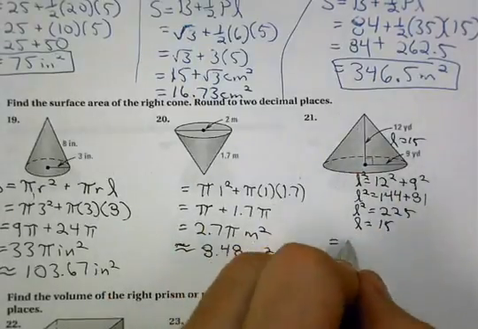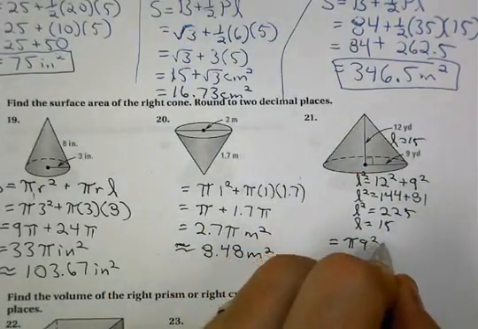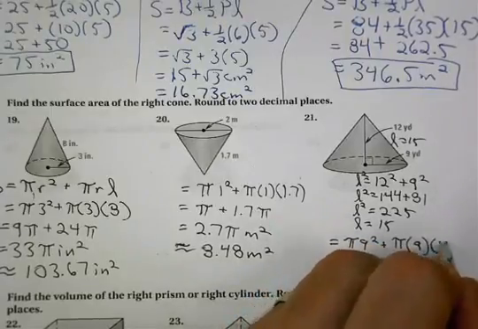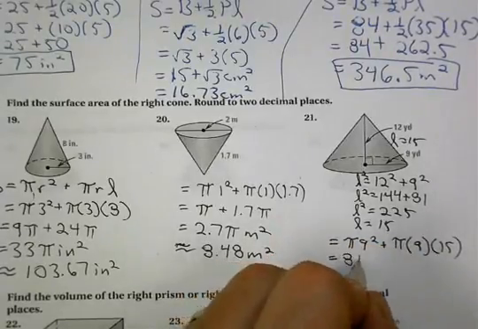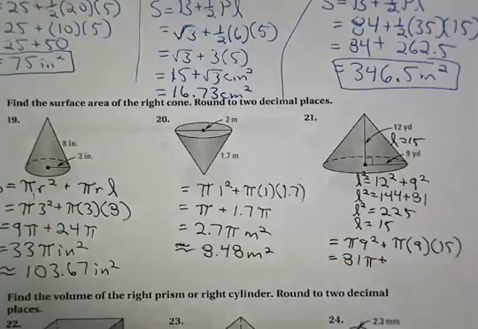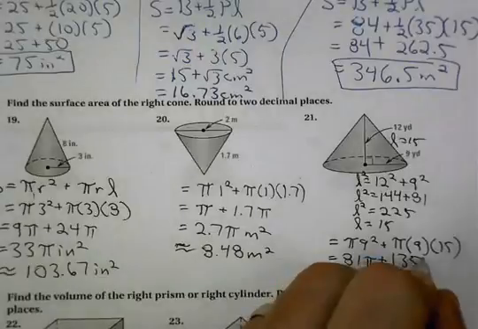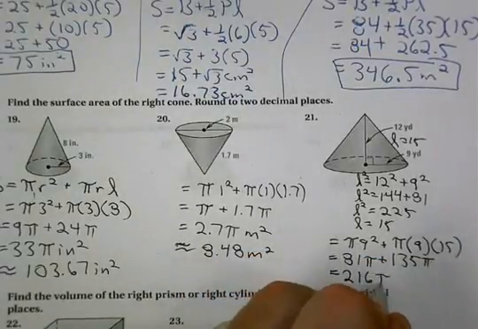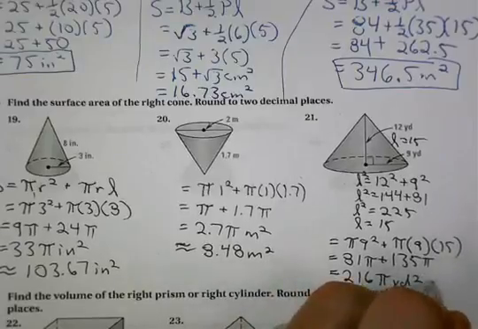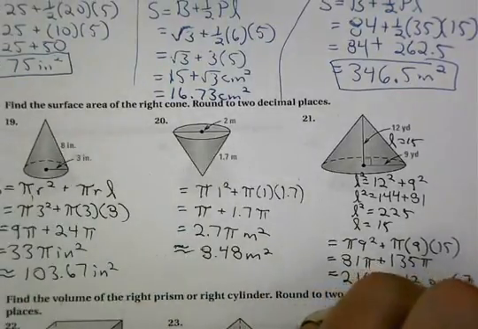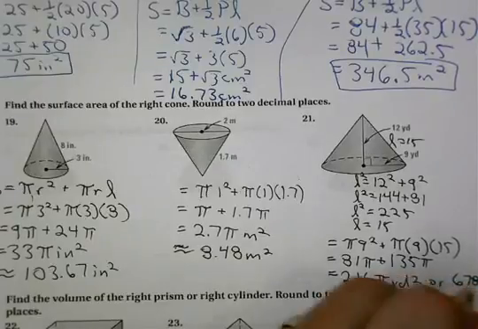So now we have pi times 9 squared plus pi times 9 times 15, give me 81 pi plus 9 times 15, which is 135 pi. Combine those, I get 216 pi yards squared, or about 678.58.